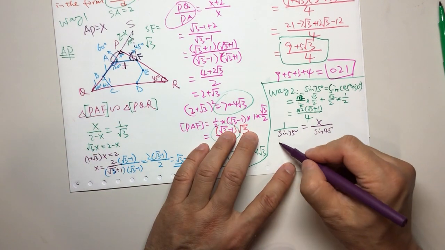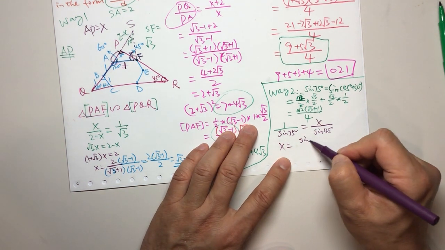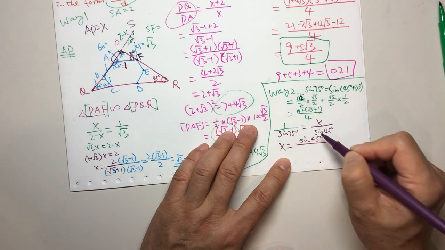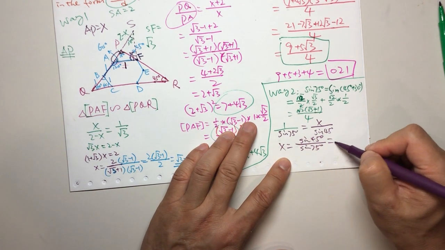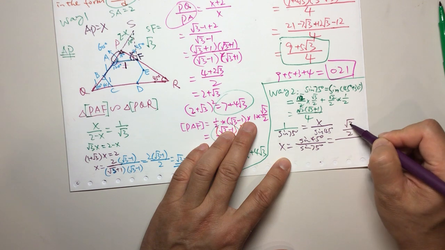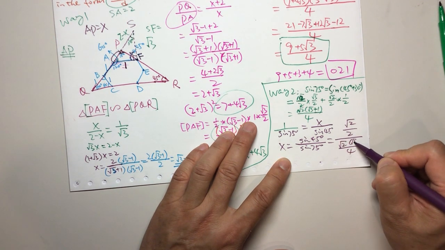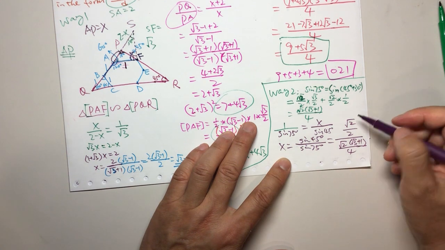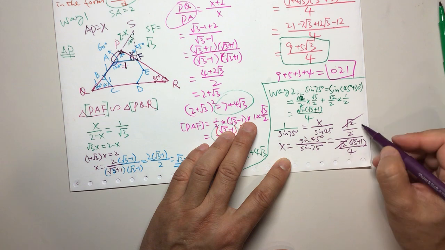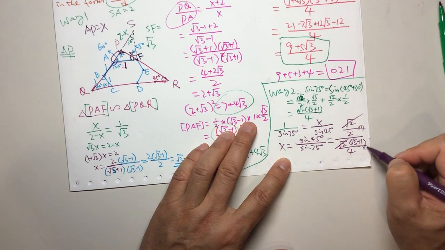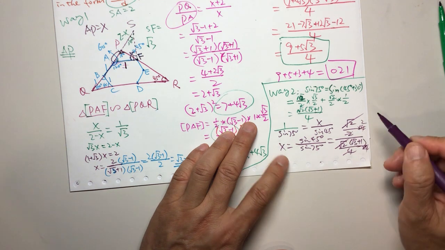Then we get x equals sine 45 over sine 75 degrees, over that's square root of 3 plus 1 over 4. So that cancels, and then 4 and 4, that's 2.